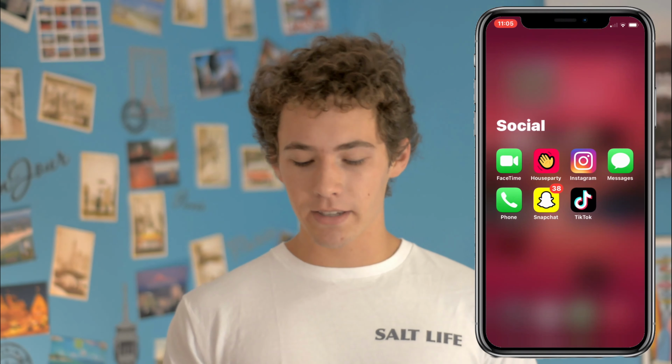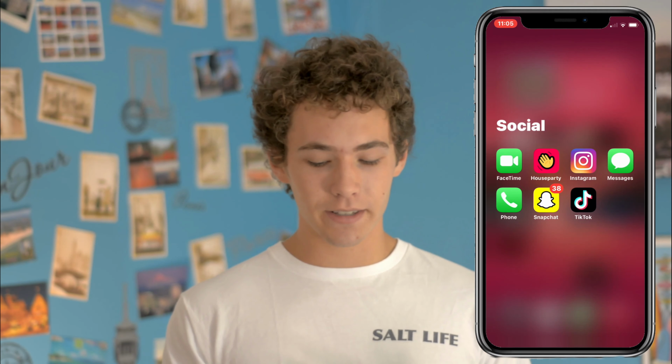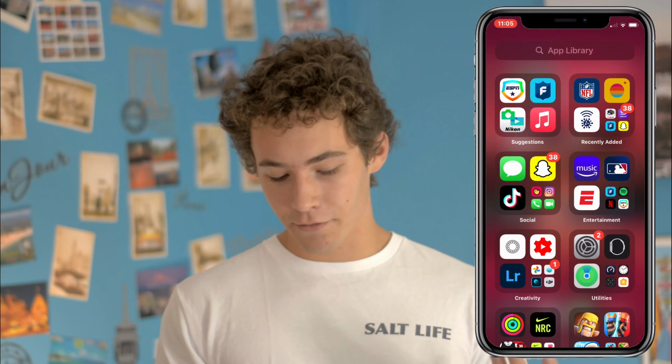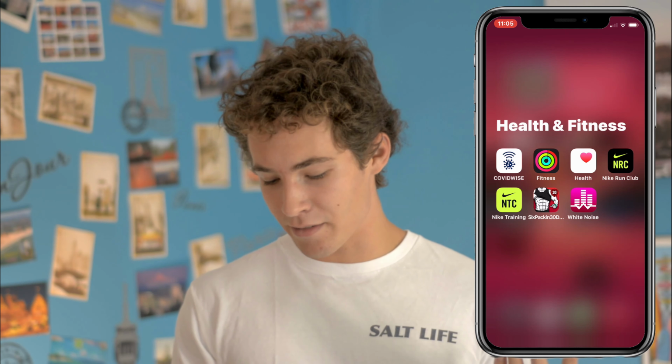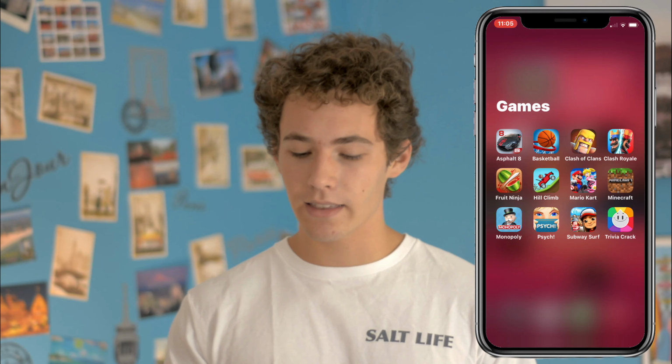You can see I have social, and that includes my messages, Snapchat, Instagram, FaceTime, all that. Then I have health and fitness, which has the health app, the fitness app, and the different Nike apps I have. Then games, it has all my games, and it just sorts it automatically there.